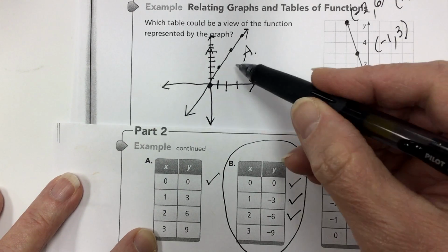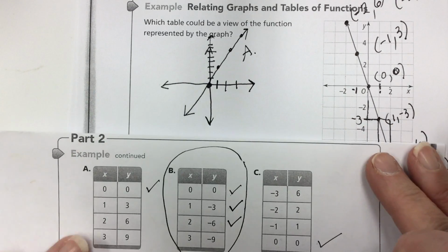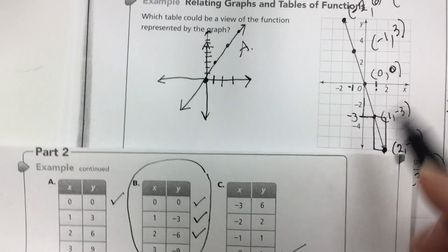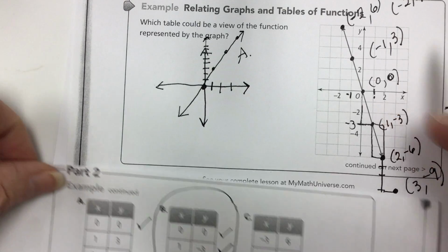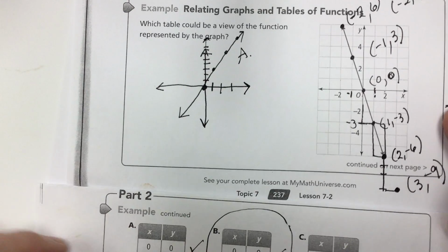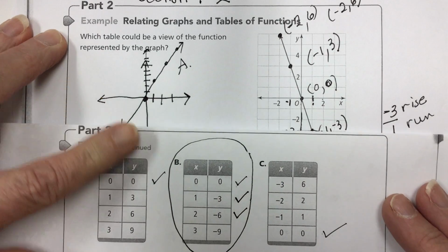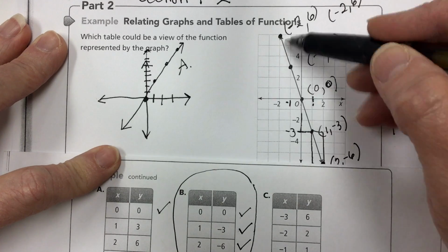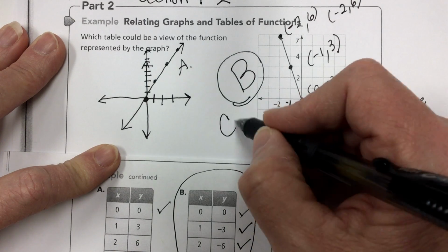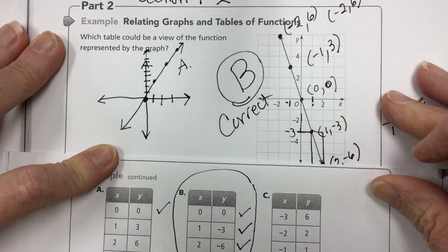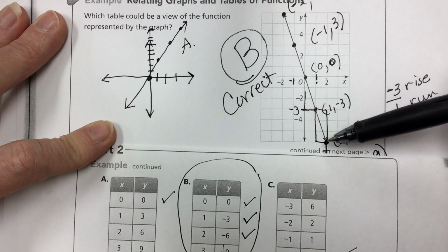So this line was definitely not A, and I could have done that same thing with C. I could have graphed it, and I would have seen that C's line did not look like the original graph here. So the correct ordered pair that represents and matches the given line that was drawn in the original is B. B is the correct answer. B has the table of values that match the original line that was drawn.